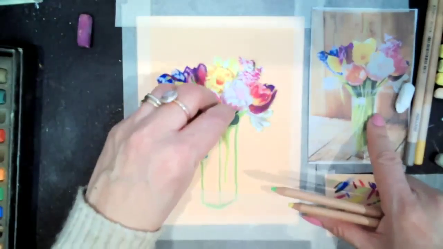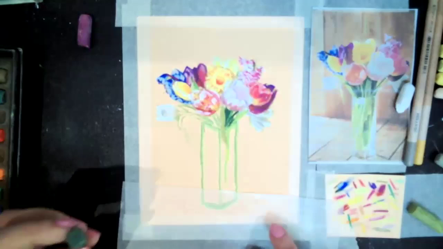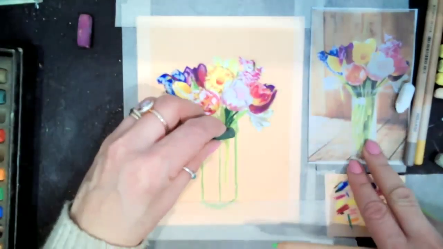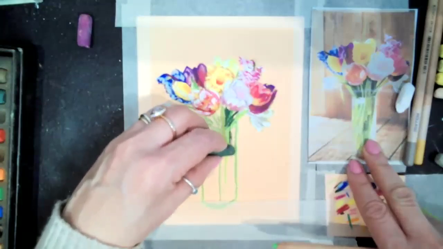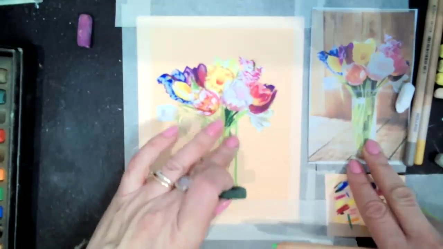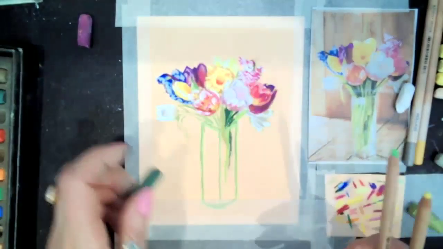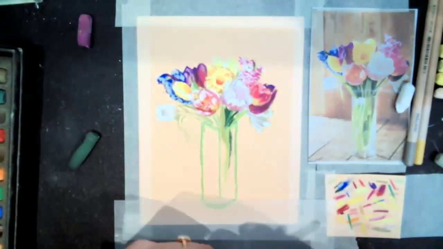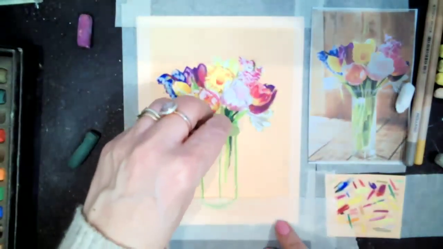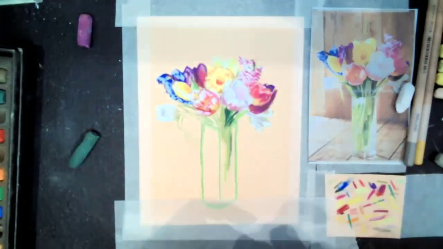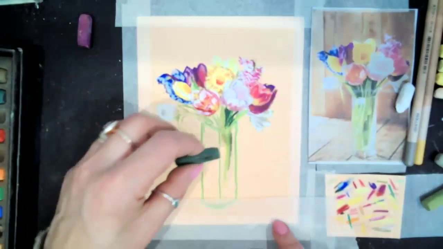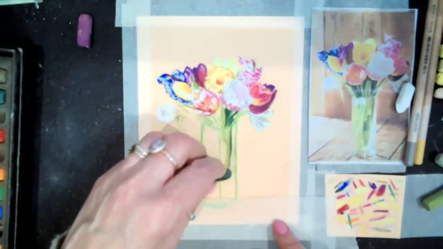When they come down, they tend to be a bit lighter in this pot, slightly lighter. I'm just going to put a bit less pressure on. But yeah, things do tend to be a little bit lighter in the actual glass. Just with how the light slips.